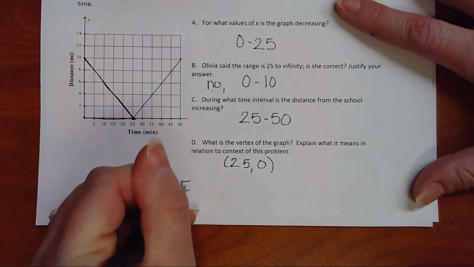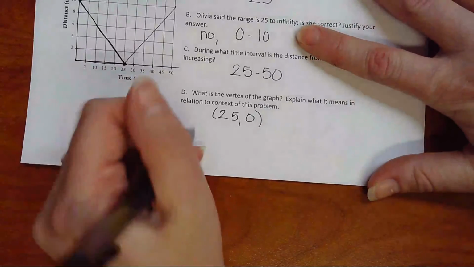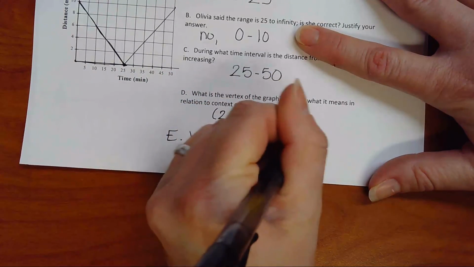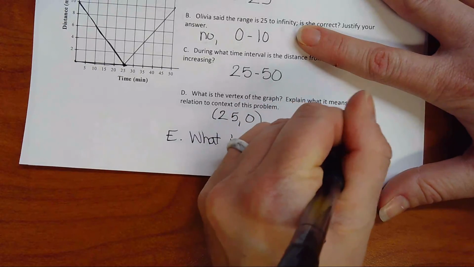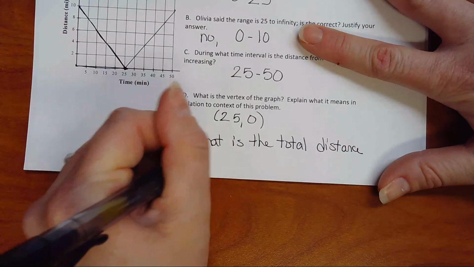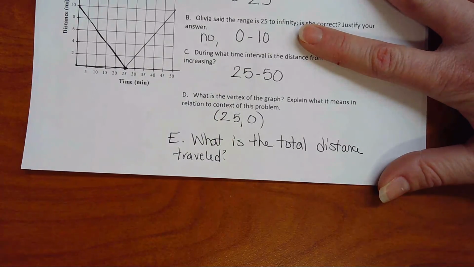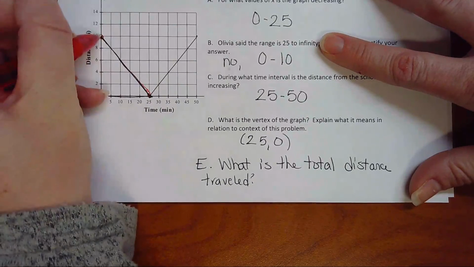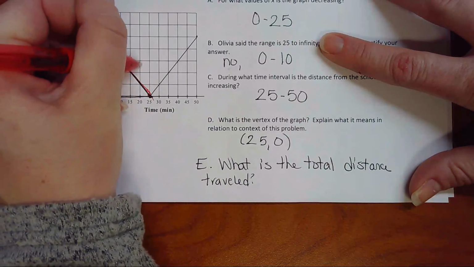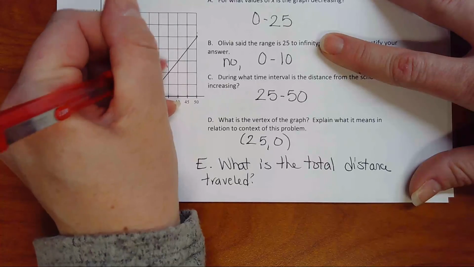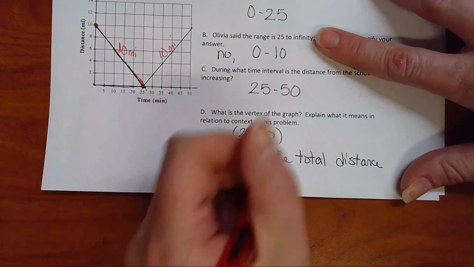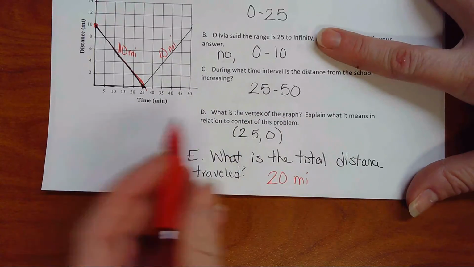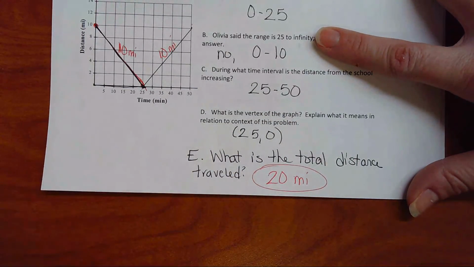I'm going to add another question to this. I'm going to ask, what is the total distance traveled? Just because I feel like that popped up on your guys' quiz. So the total distance traveled here, from 0 to 25 minutes, she traveled 10 miles. From 25 to 50 minutes, she traveled an additional 10 miles. So Olivia rode the bus, I think this is a bus, for a total of 20 miles.